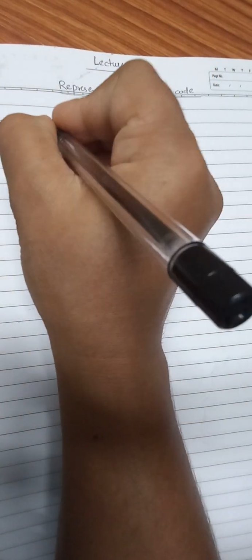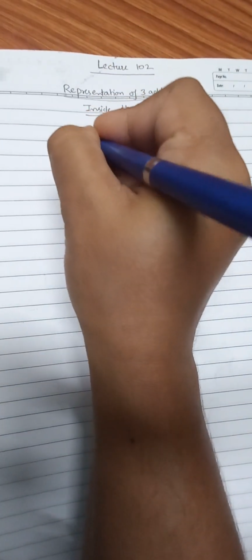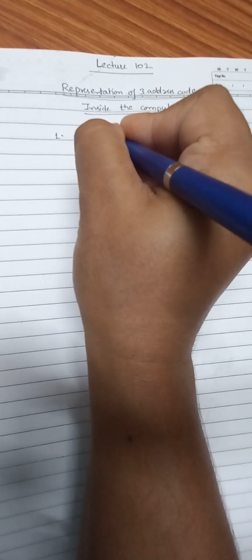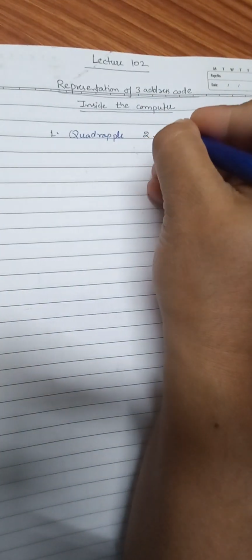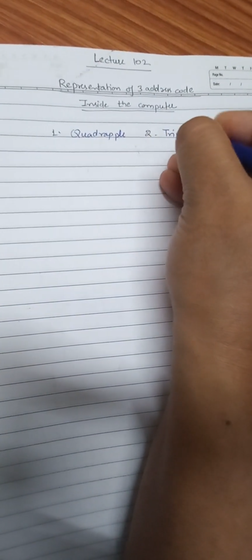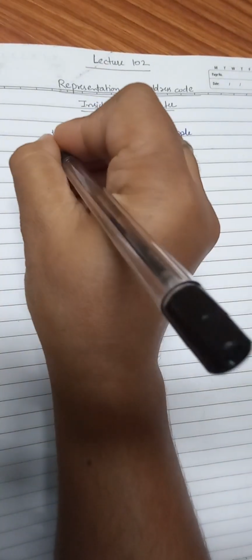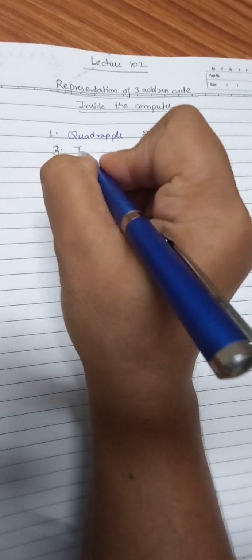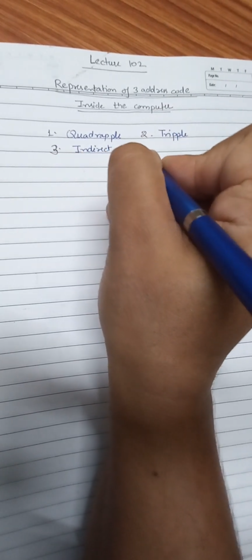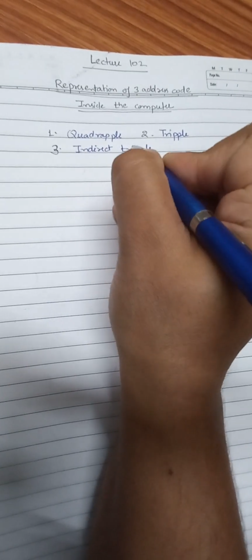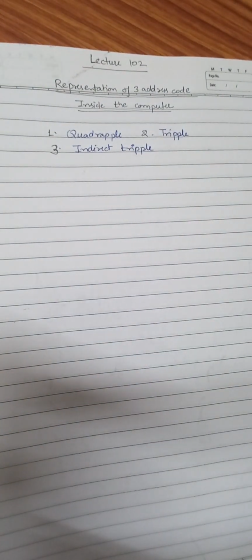The first one is quadruple, the second one is triple, and the third one is indirect triple. So there are three ways to do that.